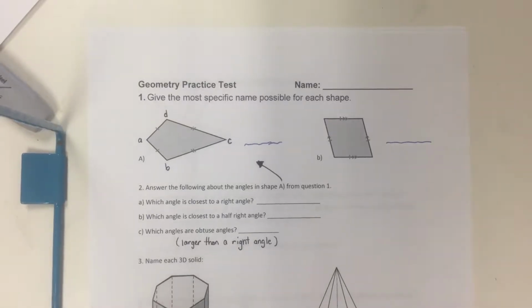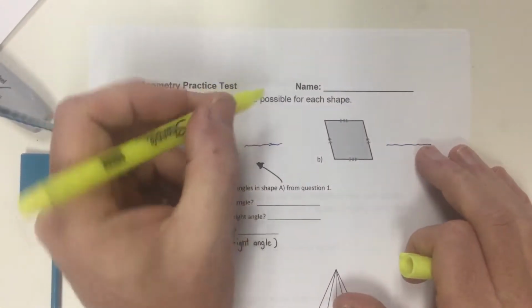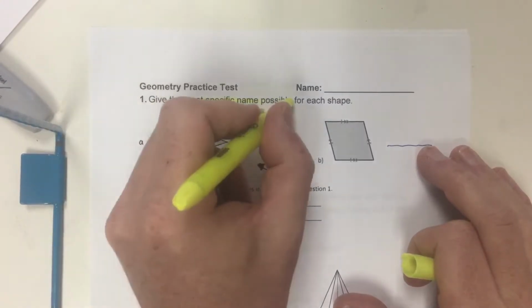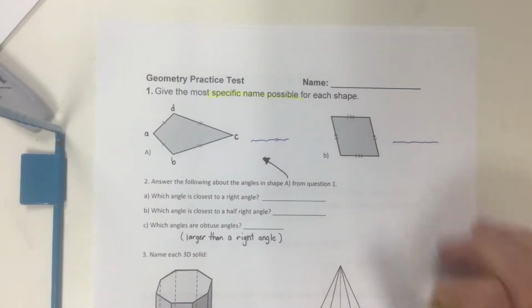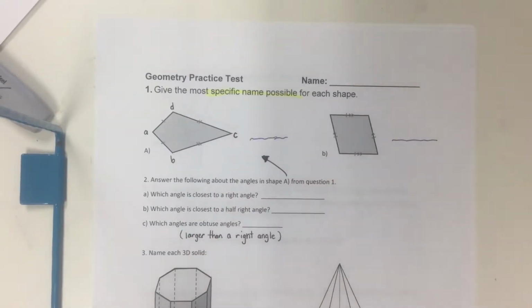First question, give the most specific name possible for each shape. A few of you skipped this question. And notice the wording here. Give the most specific name possible. The reason why it's worded that way is we could call those quadrilaterals, and we're correct. They're four-sided shapes. That means they're quadrilaterals. Most specific name means the best name for what the attributes we see there are.